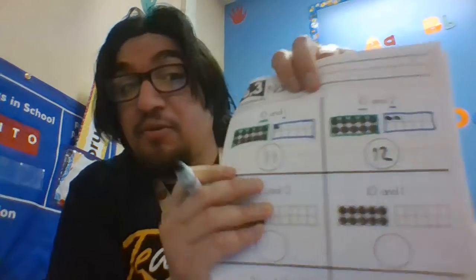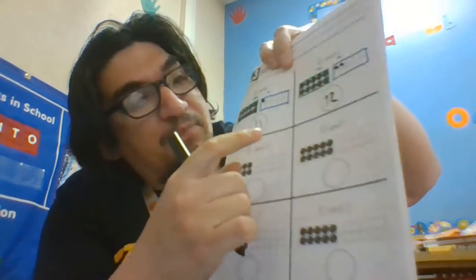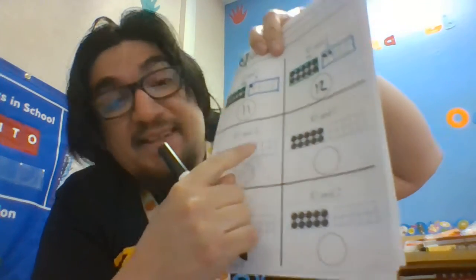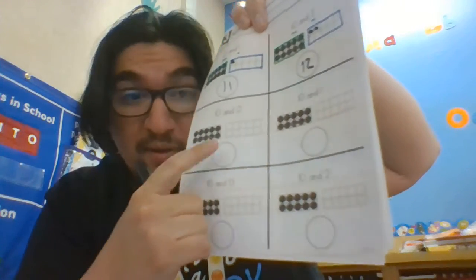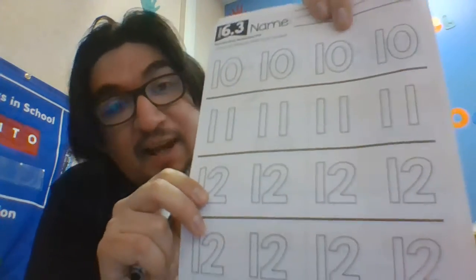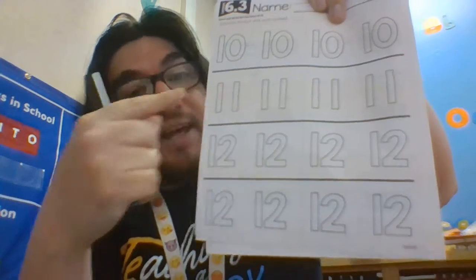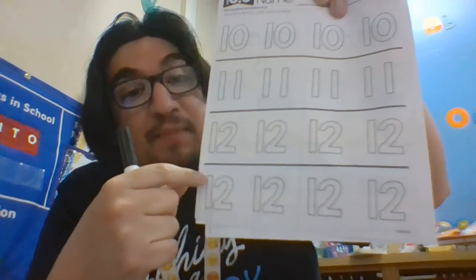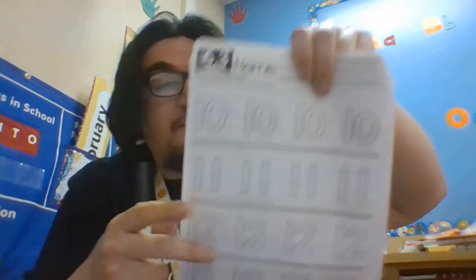Okay, so you're going to do all the rest of the page by yourself. You have to fill in whatever the missing number of dots is in that empty 10 frame. And then you have to write the number in that circle, what it makes all together in that circle. Then on the back side, you might think this is pretty easy. We're just practicing how to write 10. We know how to do that. How to write 11. We know how to do that. How to write 12. For some of you, this might be new. Okay? You're going to practice writing 10, 11, and 12. All right. So that's your work for math.